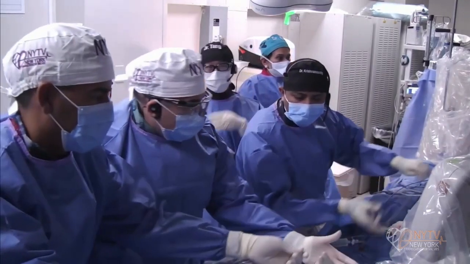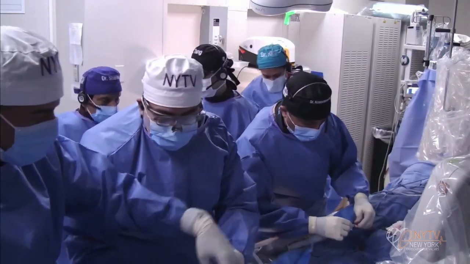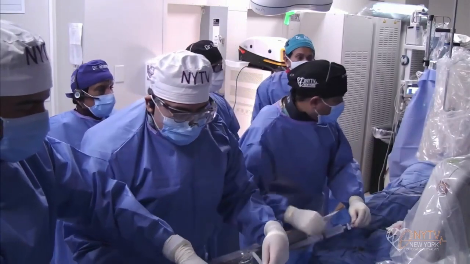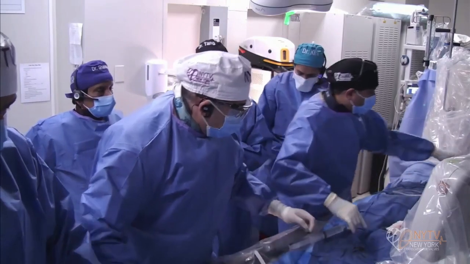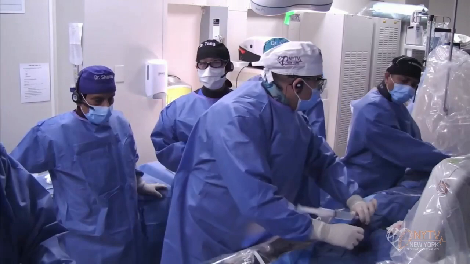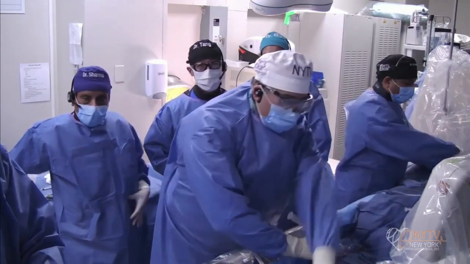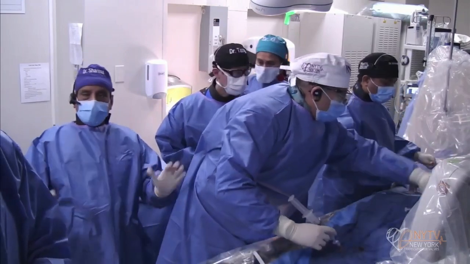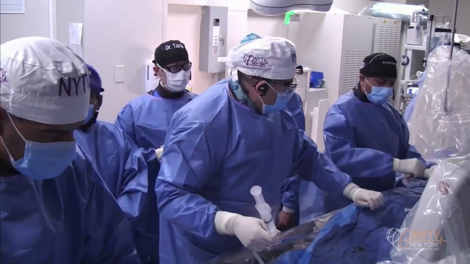The gradient today was valve area less than 1, 0.8, 0.9, and mean gradient of 23. So I'm not sure this patient would have qualified for that trial, but certainly commercially, if you have a tri-leaflet valve, this could be a potential option. And in fact, in Europe, they are doing some of that in AS patients as well, combined.